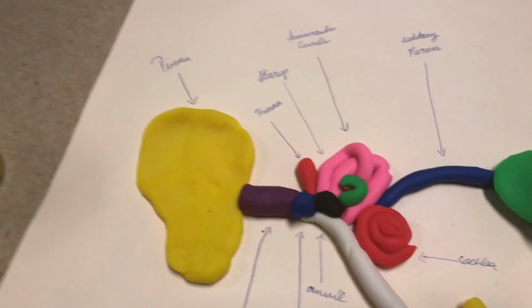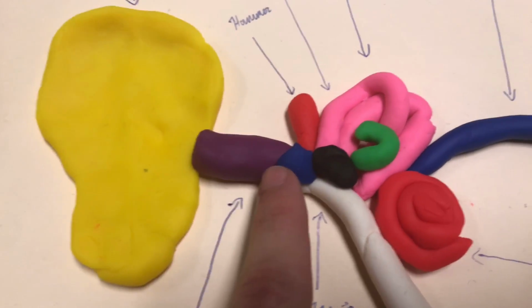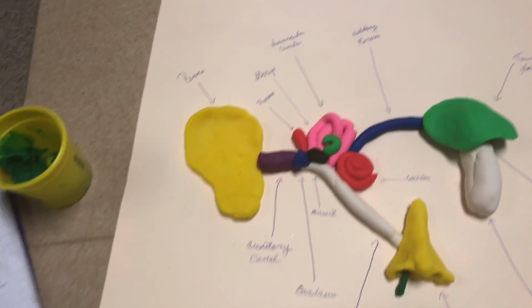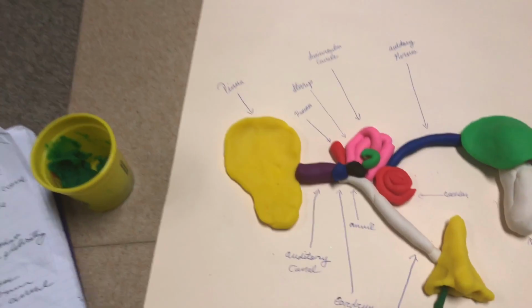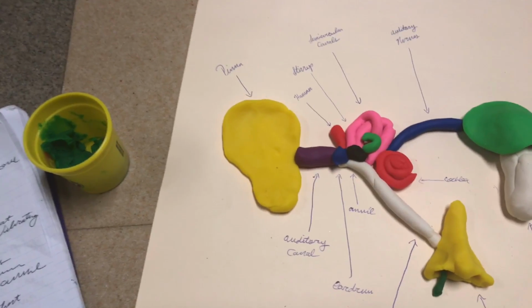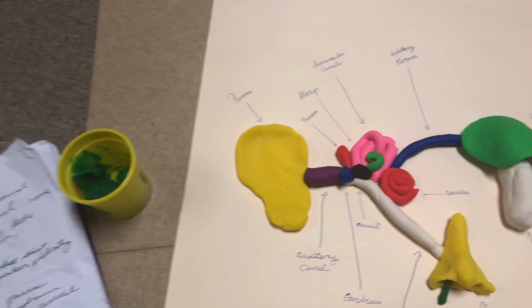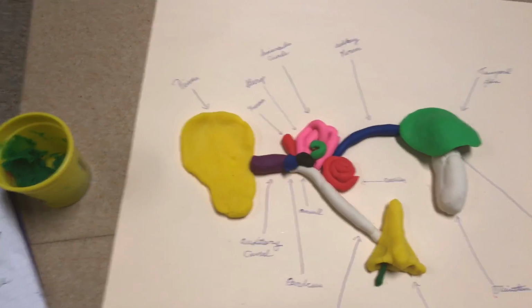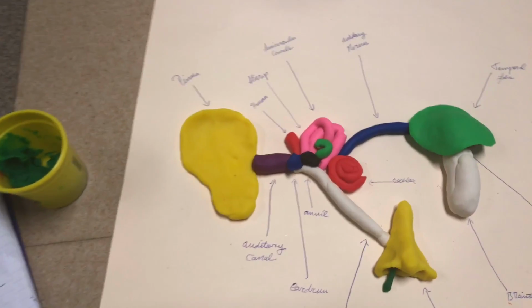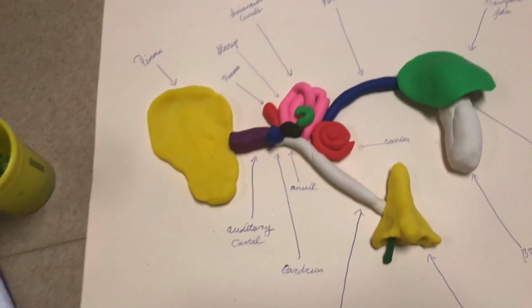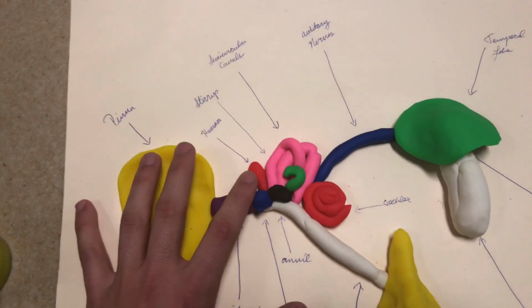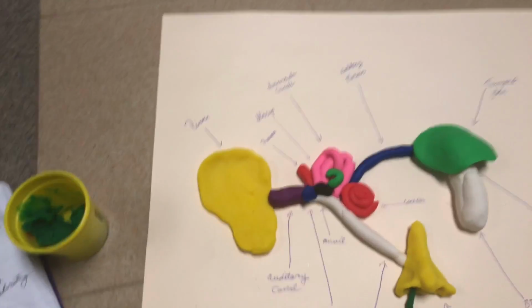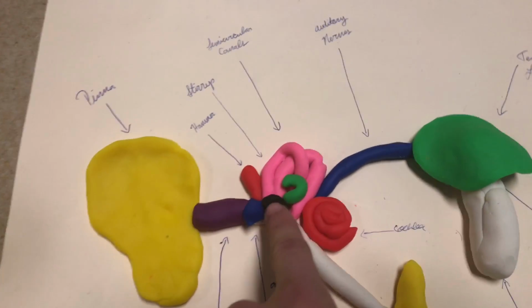Next, Miss Bisak, we have the eardrum right here. The eardrum is a thin membrane. When sound enters through the pinna and the auditory canal, the sound waves cause the eardrum to vibrate, which in turn transfers vibrations to the hammer. The hammer then vibrates, which in turn transfers the vibrations to the anvil.